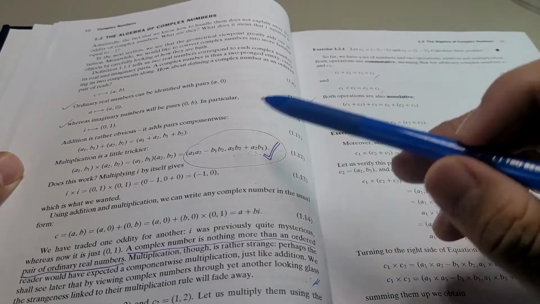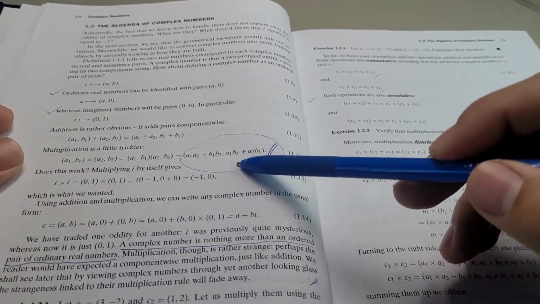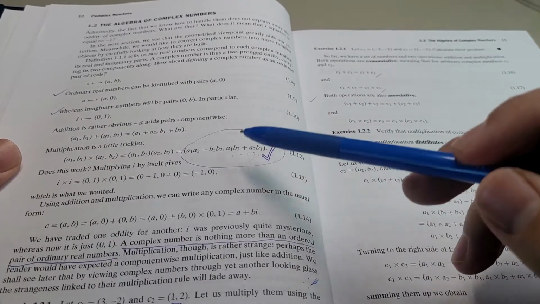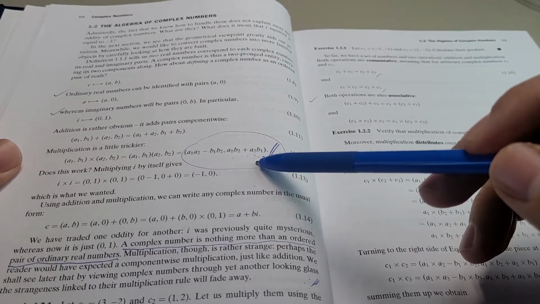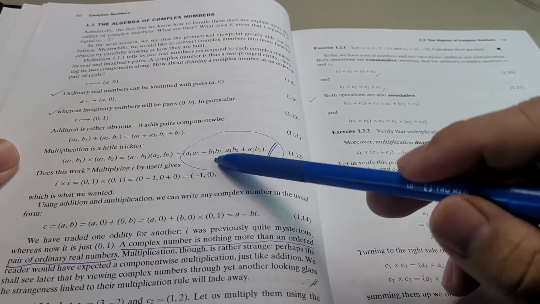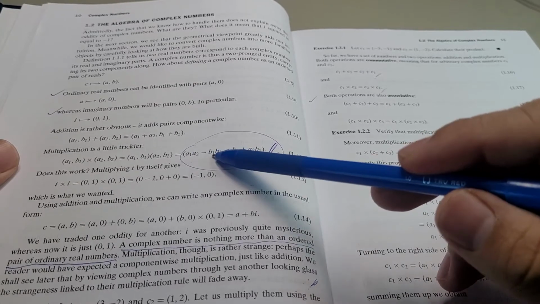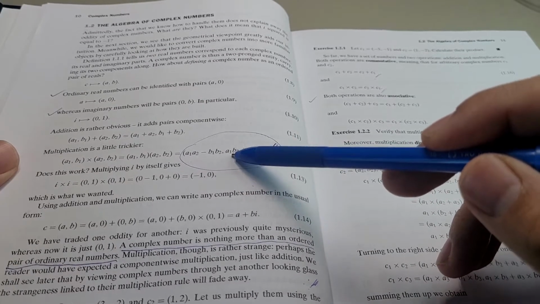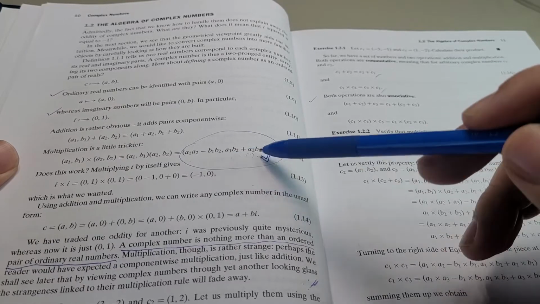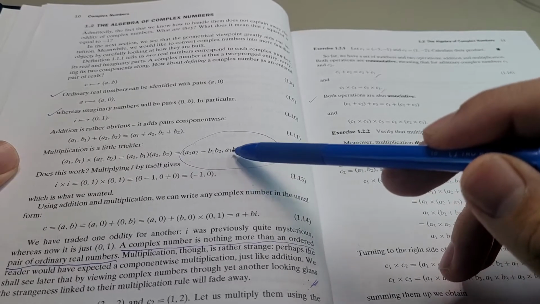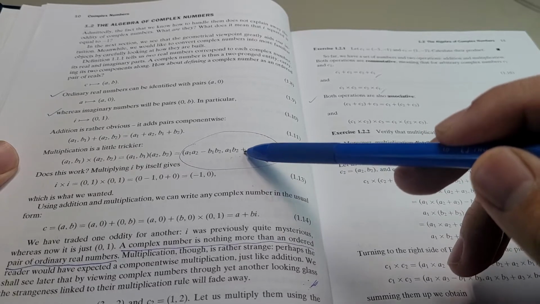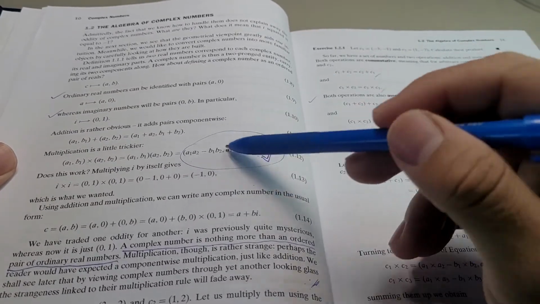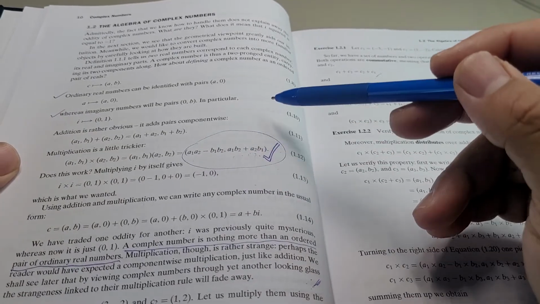So if you look again, going with the same notation that a complex number is nothing but an ordered list of two real numbers, we defined multiplication with this formula. And if you look at the result of this formula, it is the combination of component multiplications, and those products are being added or subtracted based on which order they are in the list.